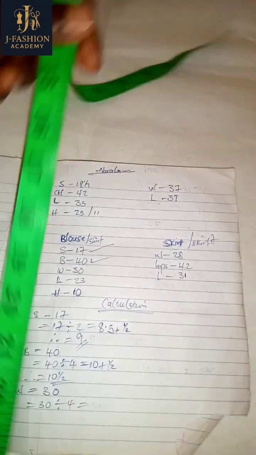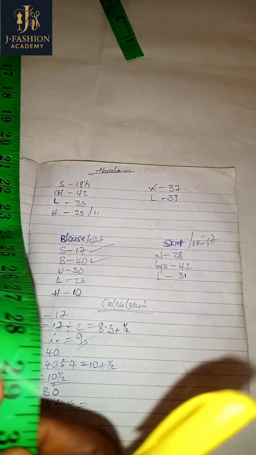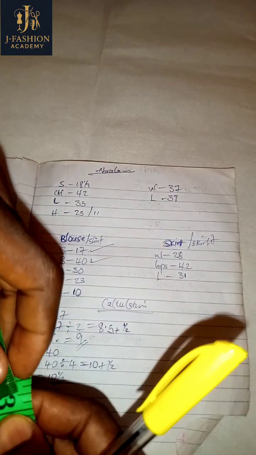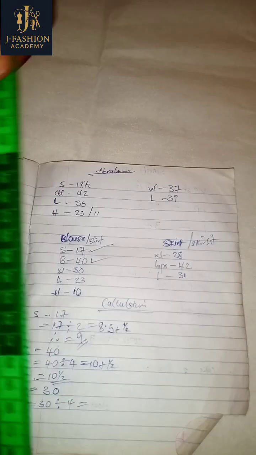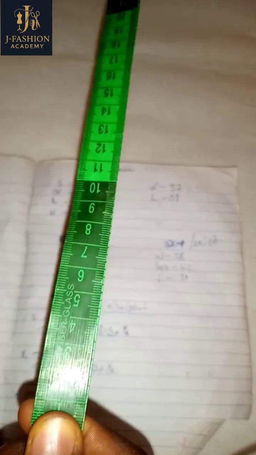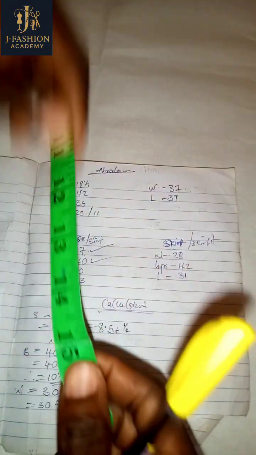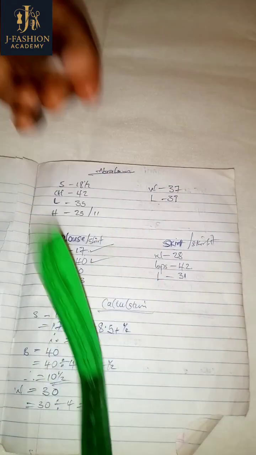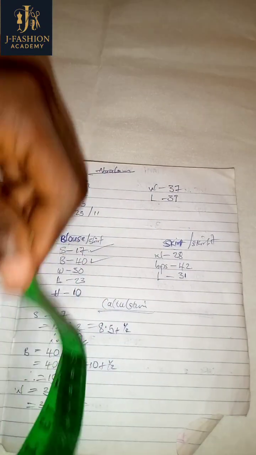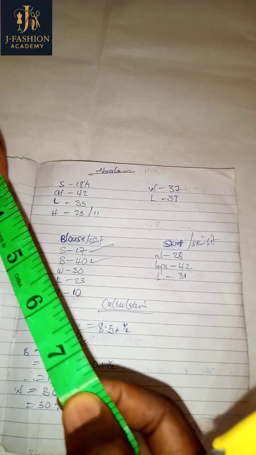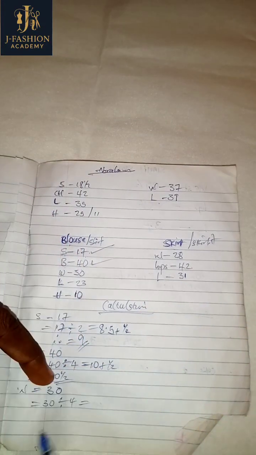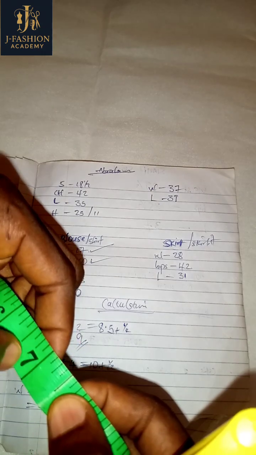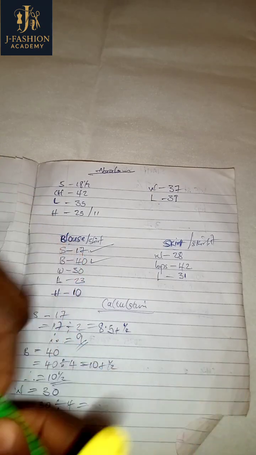You look for your 30. This is your 30 right here. Going to divide it like this. This is by 2. Put it again like this. This is by 4. So 30 divided by 4 is 7.5.